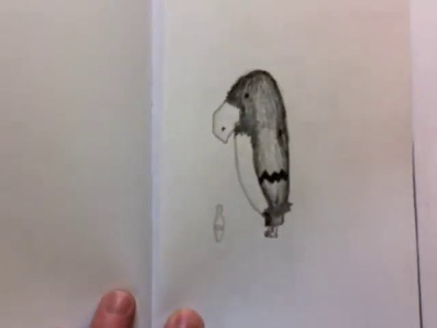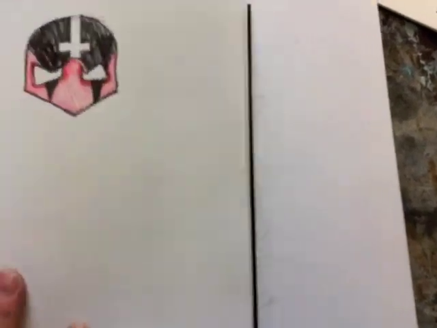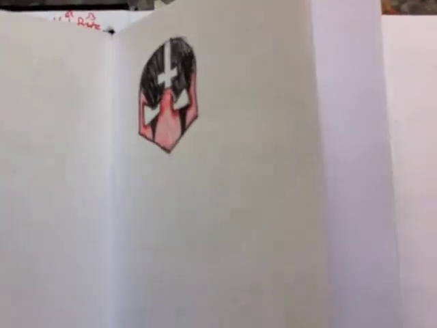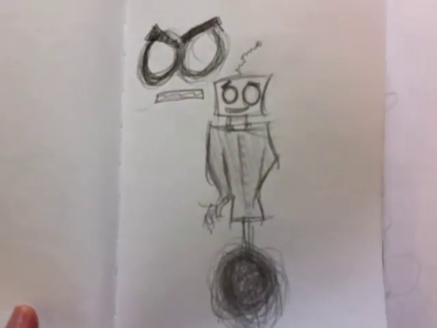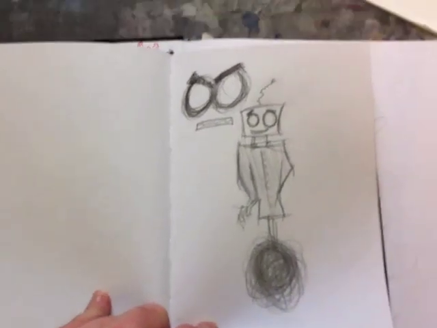Let me bring this sketchbook into the light. This one's a toughie. I like that page a lot. I know I'm shaking.